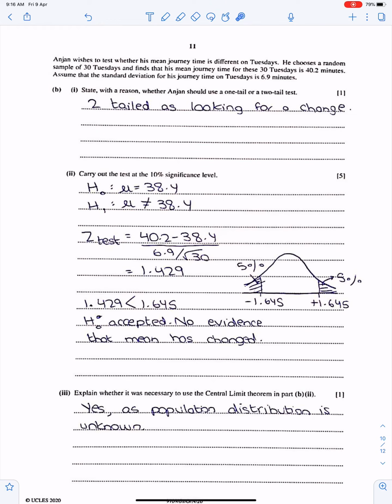A wishes to test whether his mean journey time is different on Tuesdays. Different means two-tail test, meaning same or not same. So this word different means two-tail test. He chooses a random sample of 30 Tuesdays and finds that his mean journey time for those 30 Tuesdays is 40.2. This is the test value. Assume that the standard deviation for his journey time on Tuesday is 6.9. State with a reason whether A should use a one-tail or two-tail test. He should use a two-tail test, as he is looking for a change, different. Carry out the test at the 10% level.